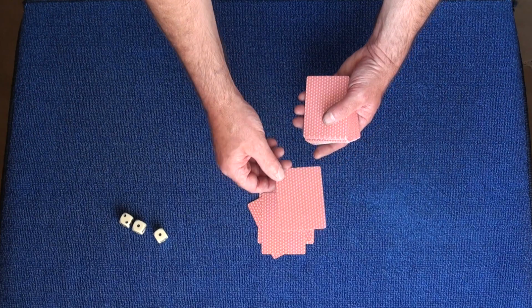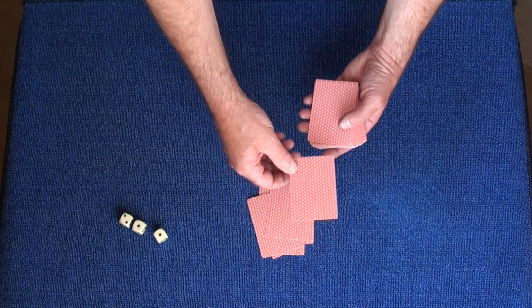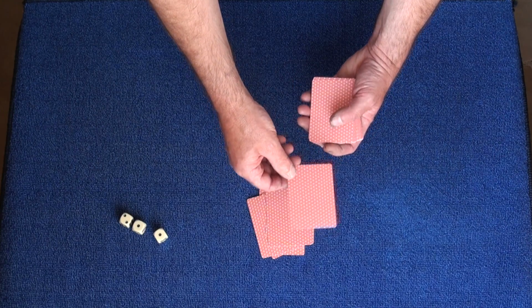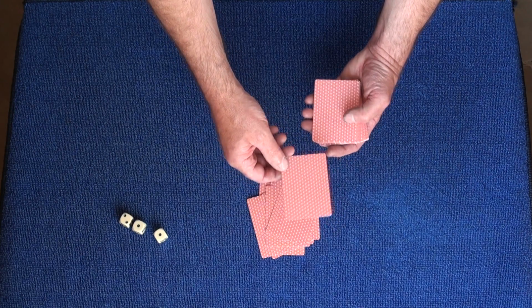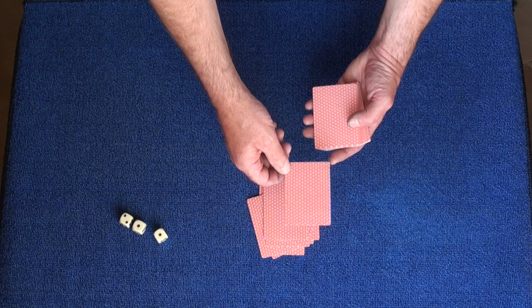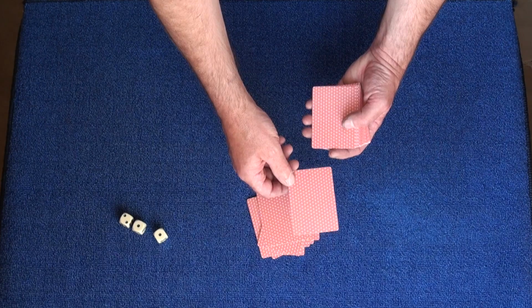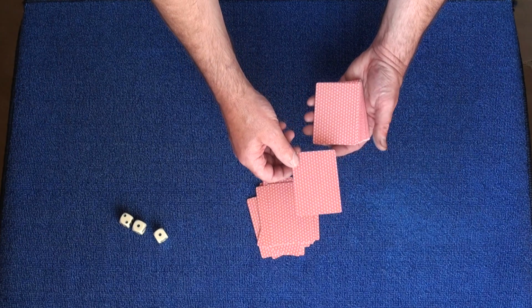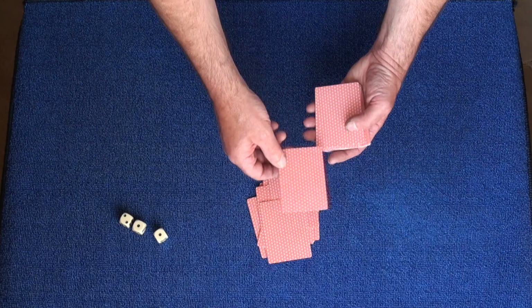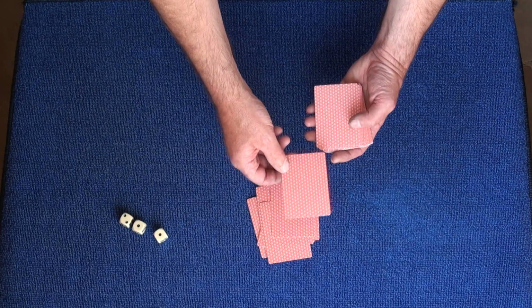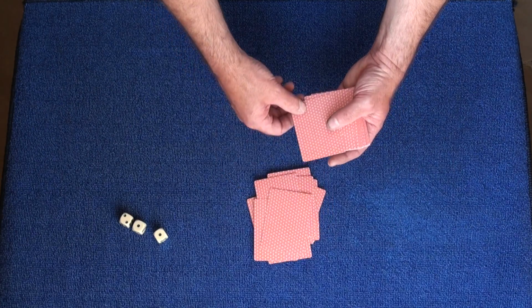I'm going to try and pick up on their thoughts. Now I must stress, there are no marked cards here or anything. This is not a marked deck. This is what's so good about this effect. I want you to concentrate on your card. I want you to clear your mind and keep thinking of your card over and over again. And I'm going to try and pick up on your thoughts till I get a feeling that I've found your card in this deck. So clear your mind and keep thinking of your card.